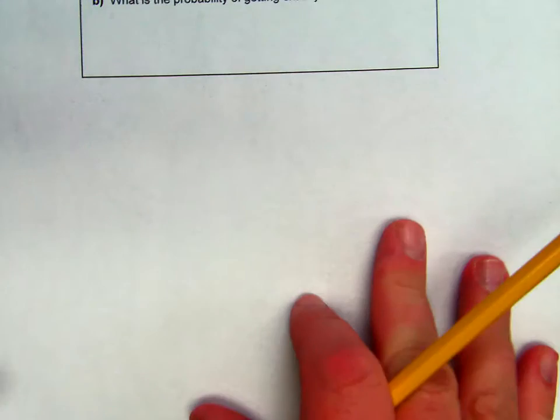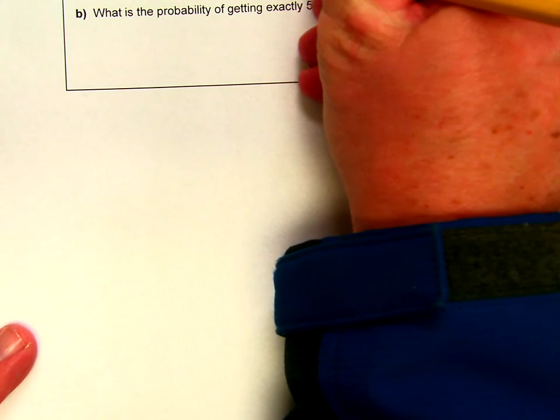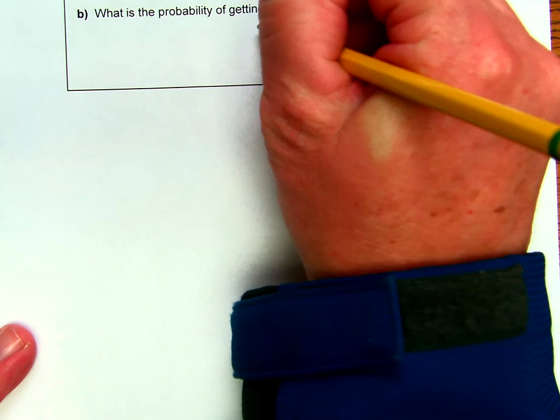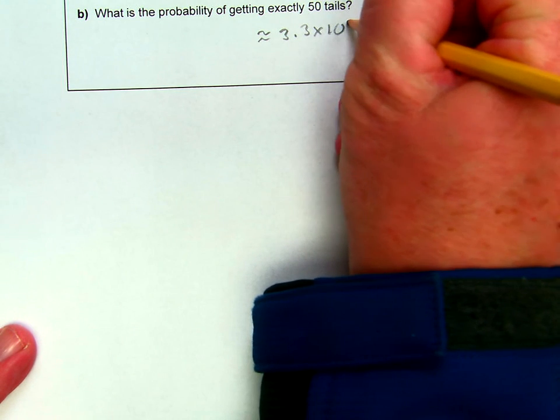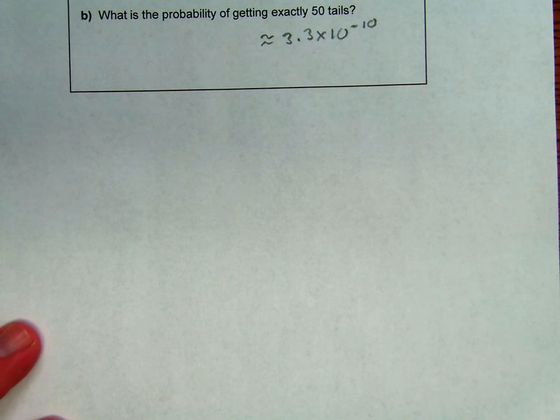All right. This one here, for the interest of time, again, I'll just write these answers down. If you want to try these on your own, pause the video, and then check your work. For this one, you should end up getting a final answer of 0.0895. This here is an extremely unlikely event. It's about 3.3 times 10 to the negative 10th power. So it's extremely unlikely that that particular set of events will occur.